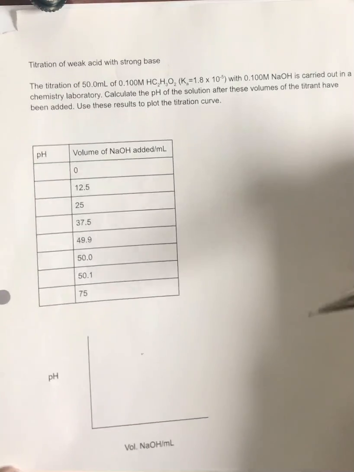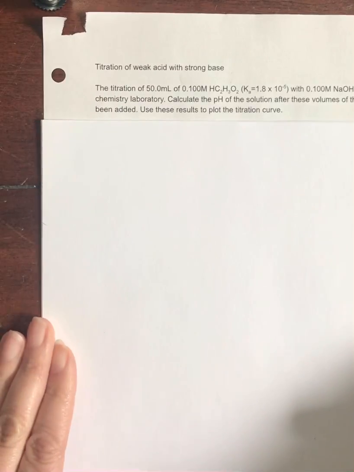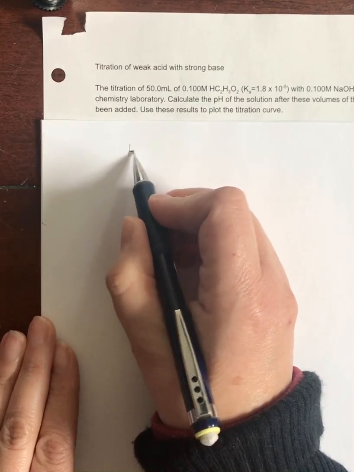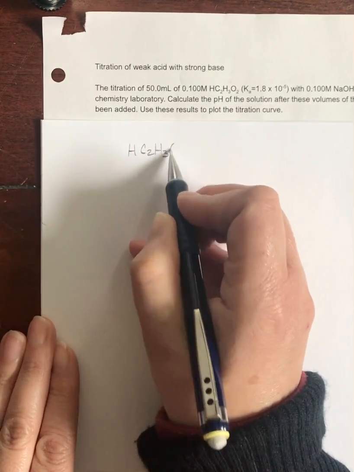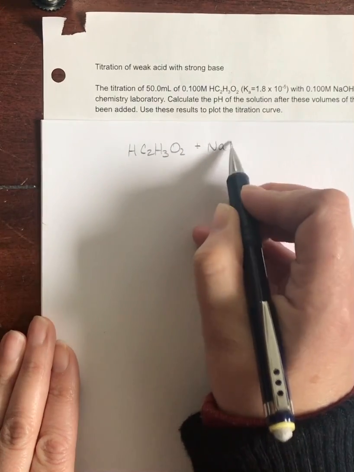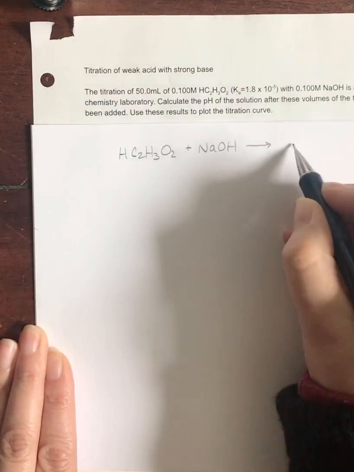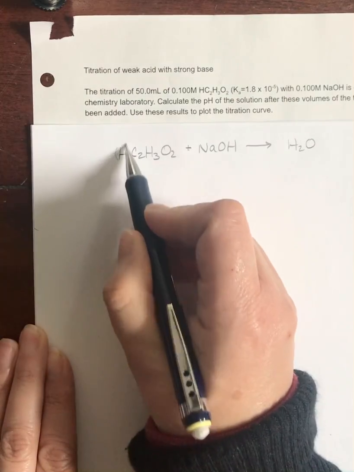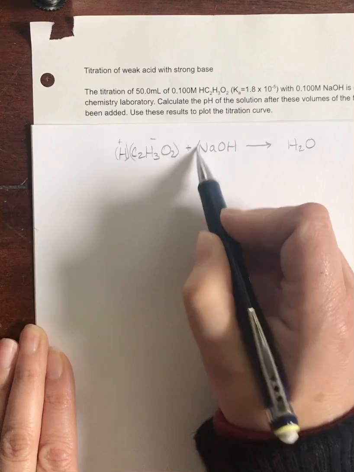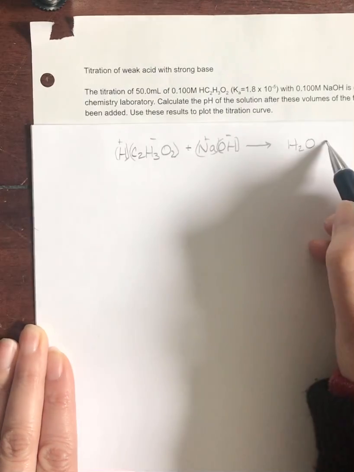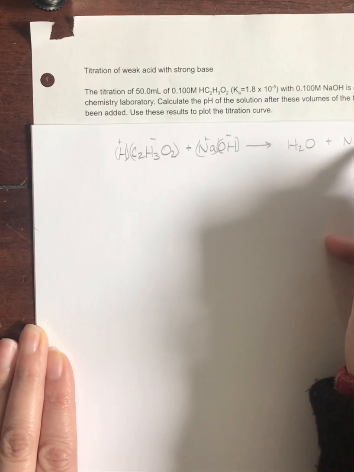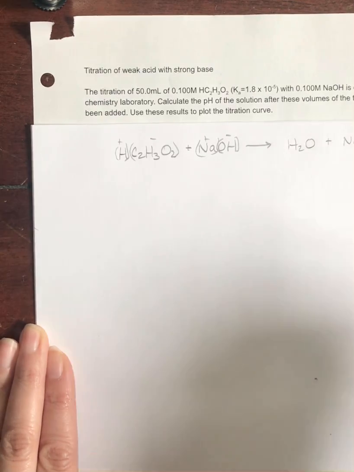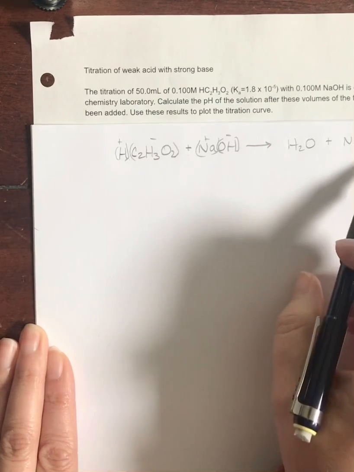So the first thing I'm going to think about is writing a balanced equation, and we start every titration problem with a balanced equation. So let's see here how I can do that. I've got my acid, and I've got my strong base, and I know it's a double replacement. Here is my plus and my minus, my plus and my minus. All right, and I can see it's a 1-to-1 ratio.